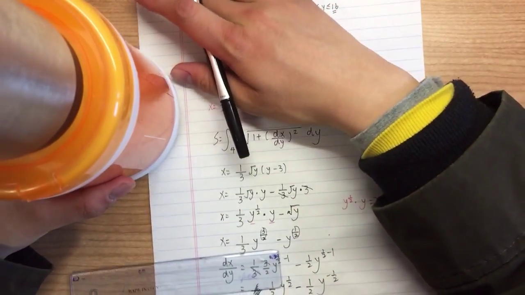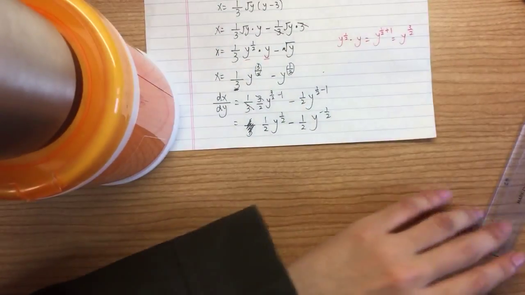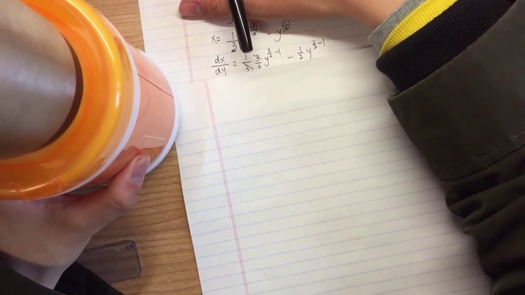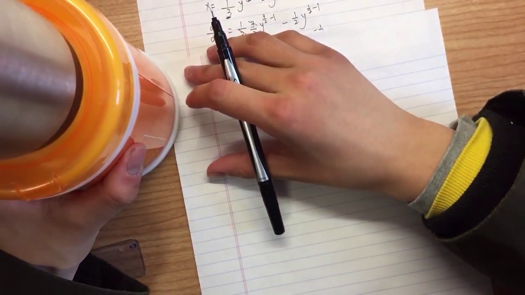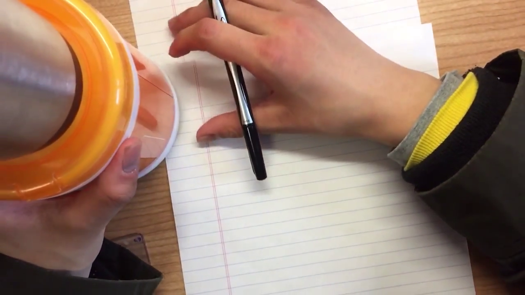Okay, so then we need to change this a little bit, and we can get the arc length.